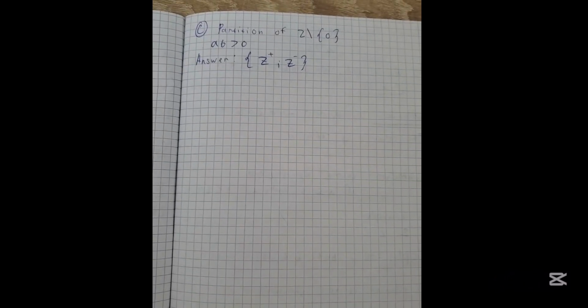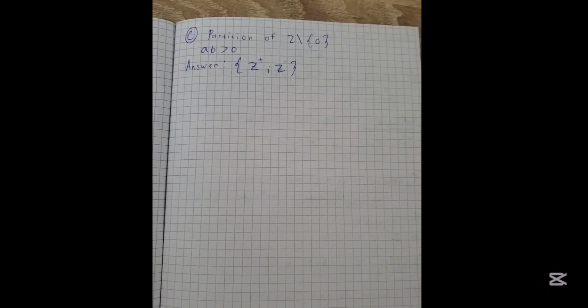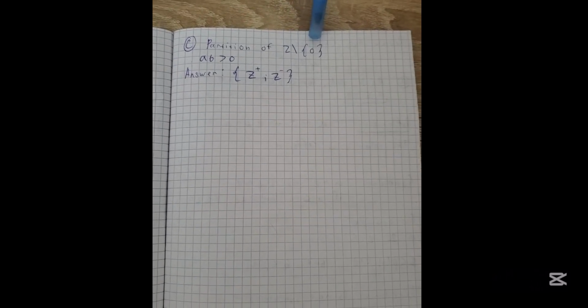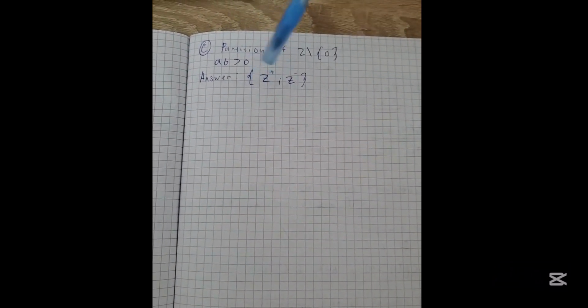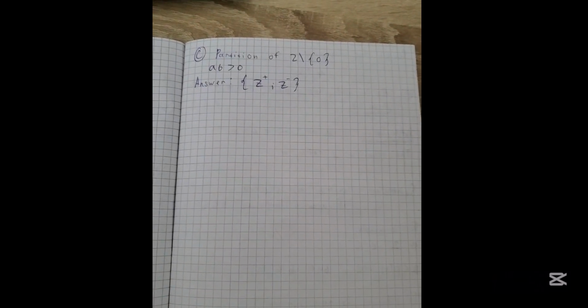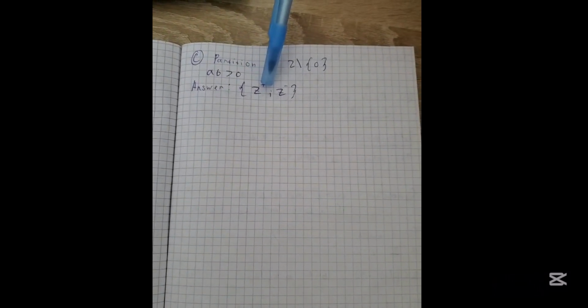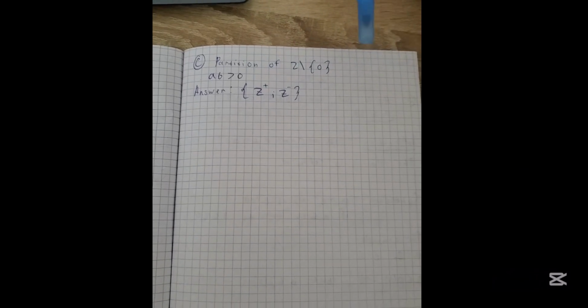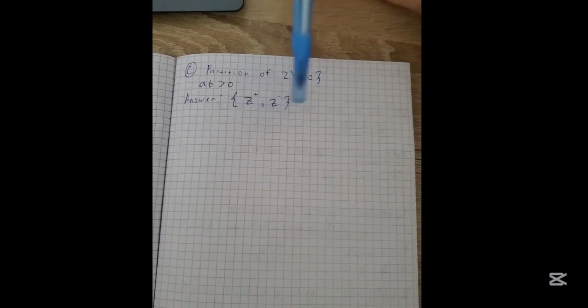For part C of the 11th exercise, we have to find the partition of Z minus the set of 0. Since every number is either positive or negative, this equivalence relation splits into two groups, one for all positive numbers and one for all negative numbers. So this is the answer.